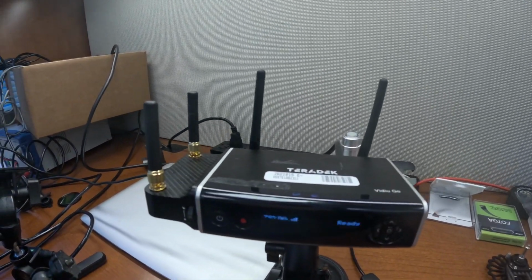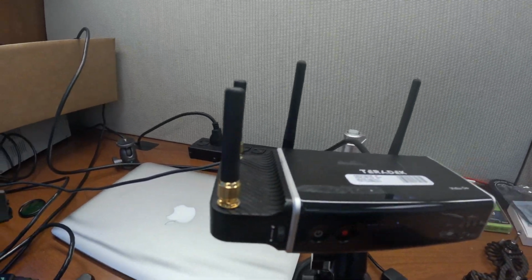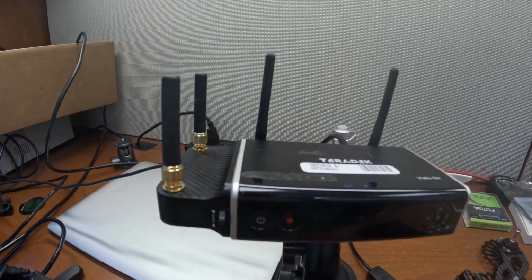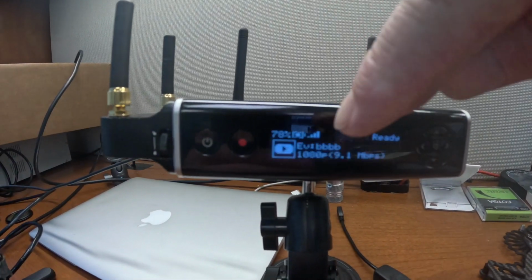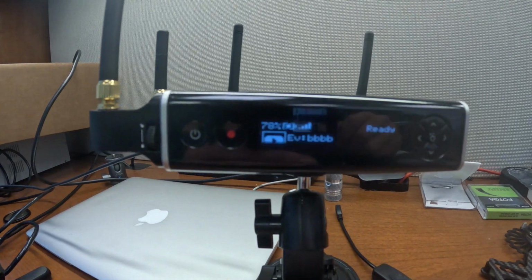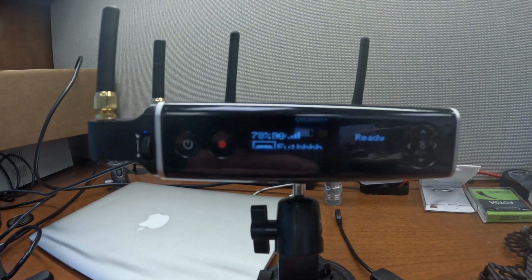We've got one of the nodes connected. It's a 4G node sticking out at the end there. We've got a SIM card in that. It's all ready to go. You can see on the screen when you turn the thing on, we have the 4G 4 bars on there showing we have signal. It's ready.